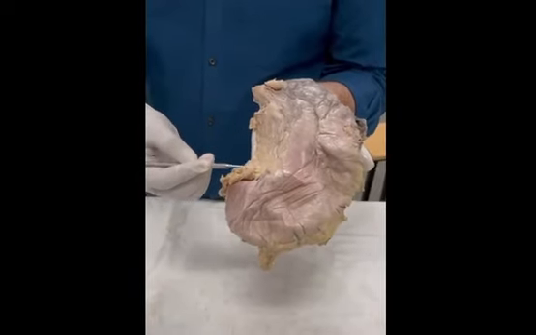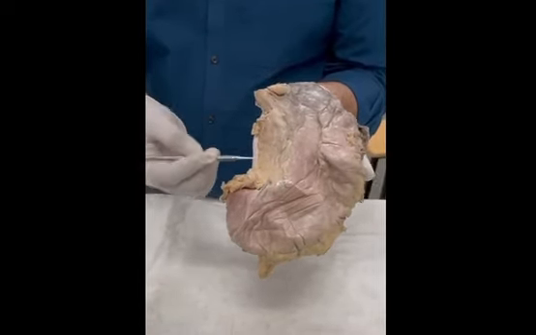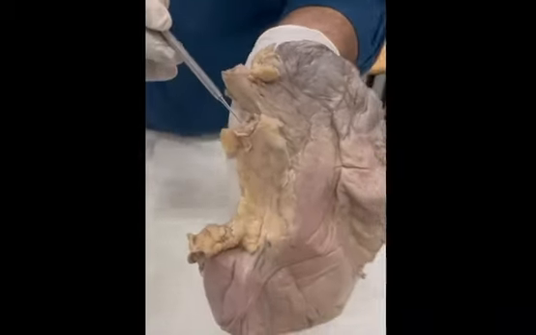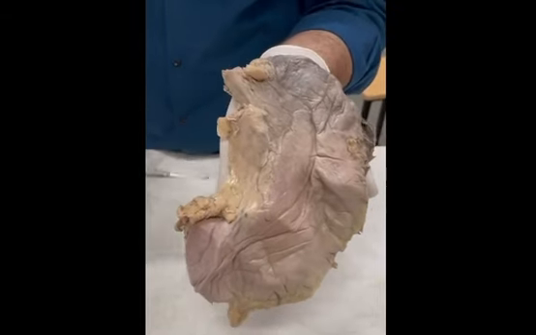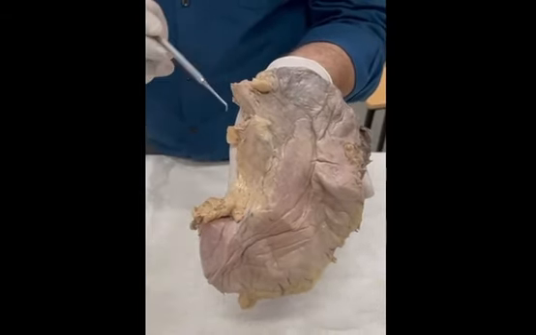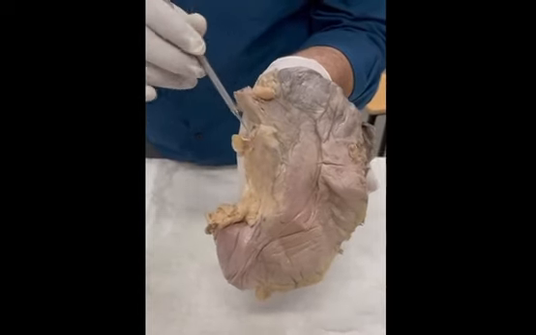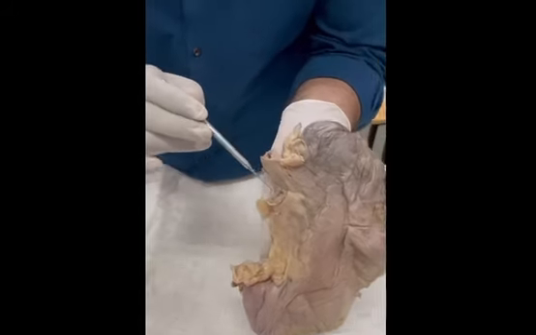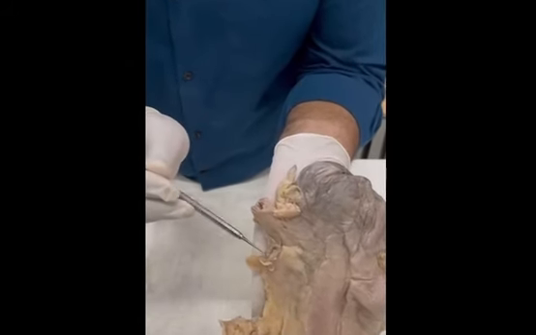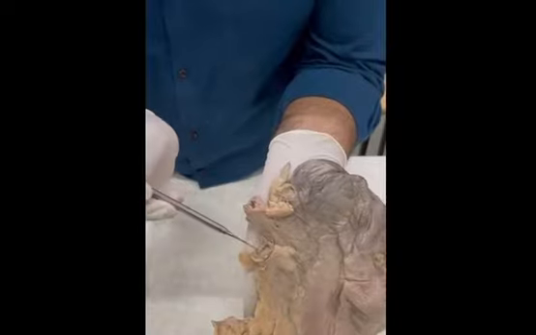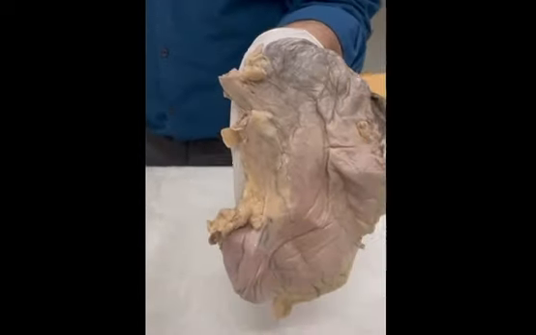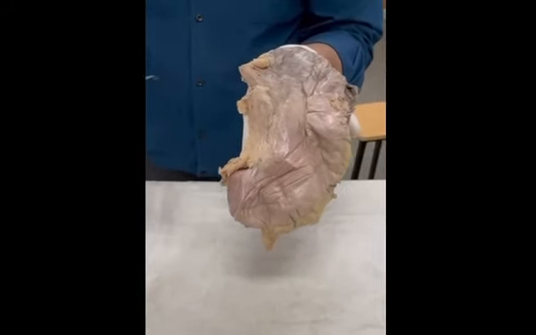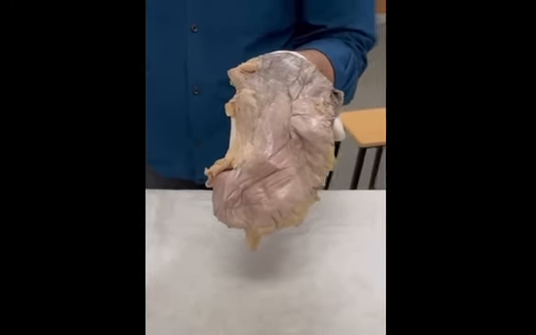What are the contents of the lesser omentum? The part towards the stomach which you are observing consists of arteries. Here you are observing the left gastric artery and the left gastric vein, and on this side we have the right gastric artery and the right gastric vein. So the left and right gastric vessels are the contents of the lesser omentum towards the stomach. Towards the liver, the lesser omentum has a free margin where we have 3 important structures: the hepatic artery, portal vein and the bile duct.